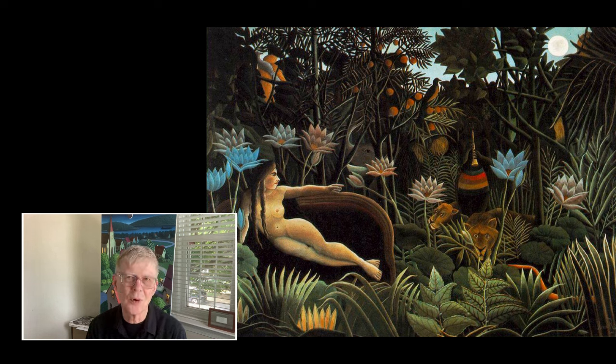And where did he get these forms from? Well, he looked at the plants in the nearby botanical garden. He looked at his own house plants to help him paint the plants the way he did, with all that detail. But this is a scene from his imagination. This is a dream image, and he is self-taught. He's a self-taught artist. He was a government worker until he retired, and then he started painting.